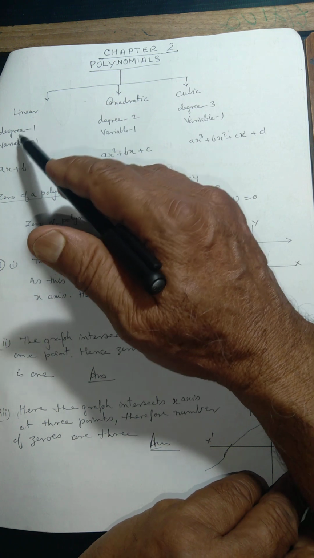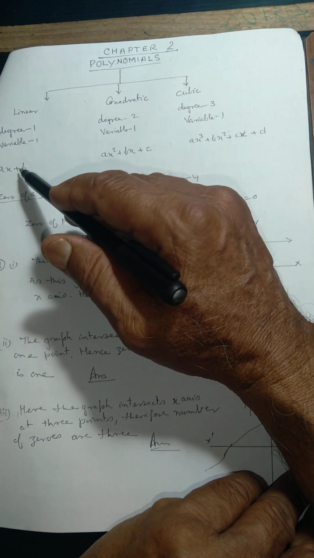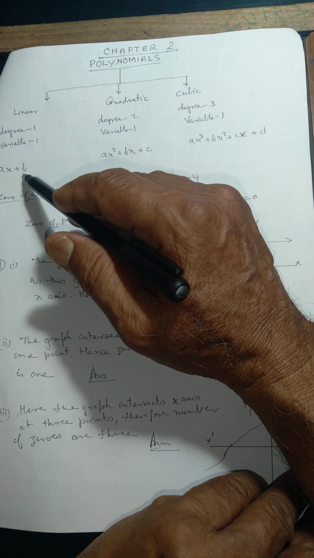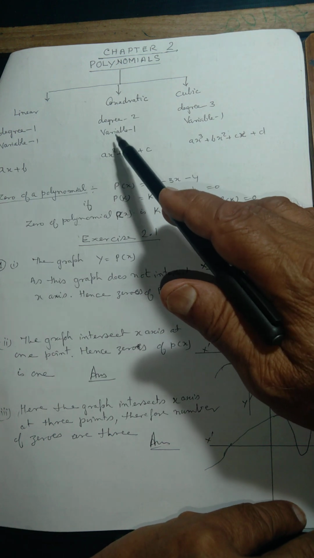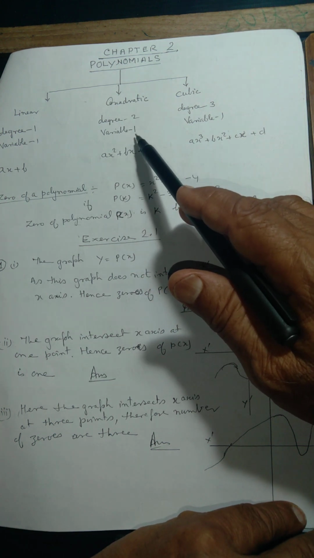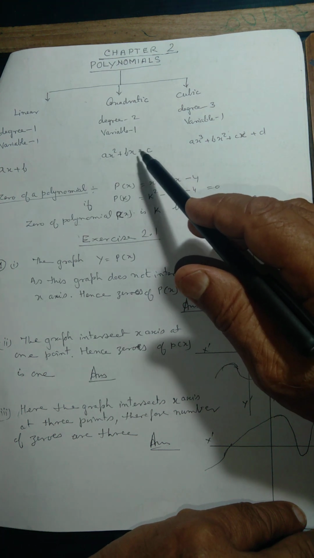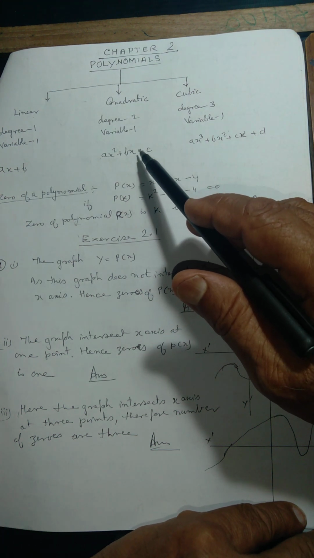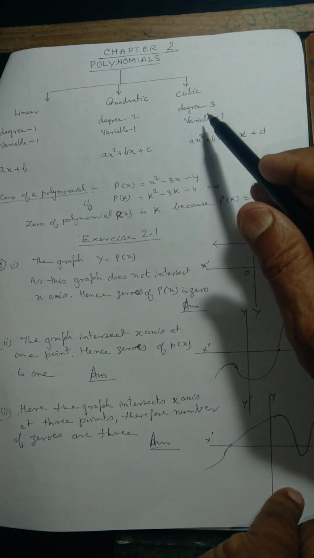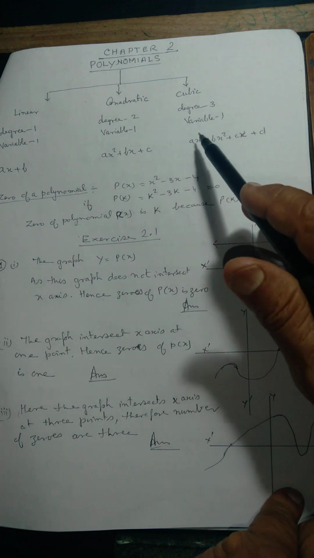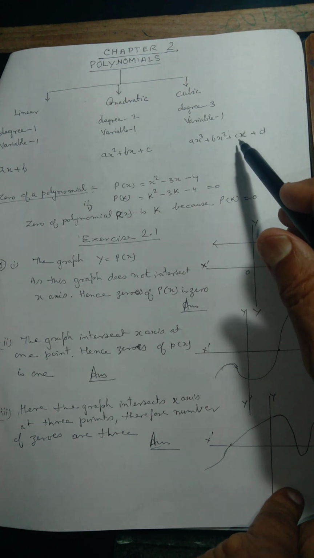Here in linear polynomial, the degree is 1, variable is 1. For example, ax plus b. It is a form of linear equation. And now in the quadratic form, you see the degree is 2, variable is 1. So ax square plus bx plus c. It is the standard form of the quadratic polynomials. Now for the cubic polynomial, the degree is 3, variable is 1. So here I have written ax cube plus bx square plus cx plus d.